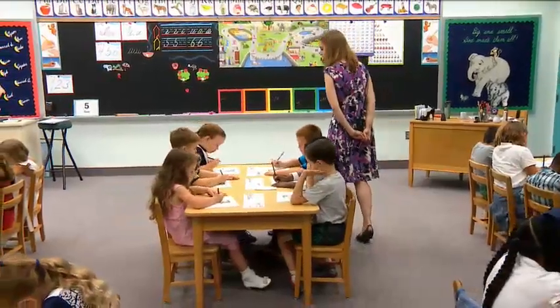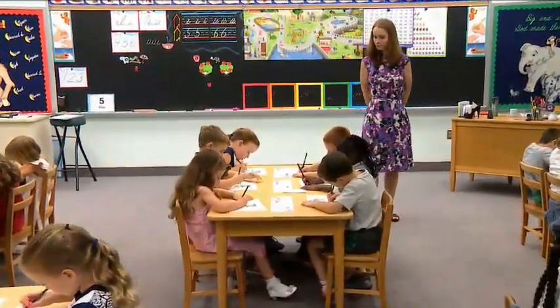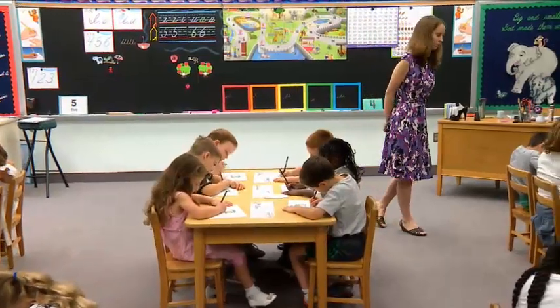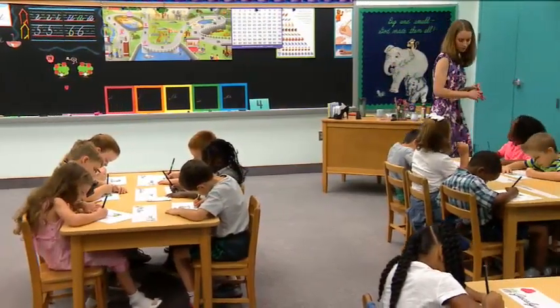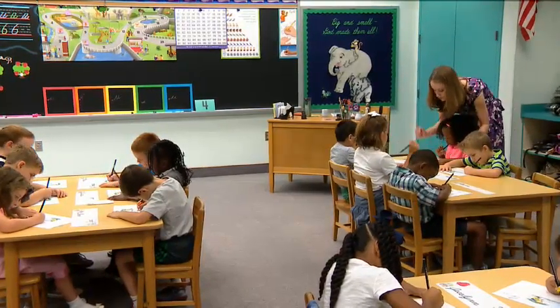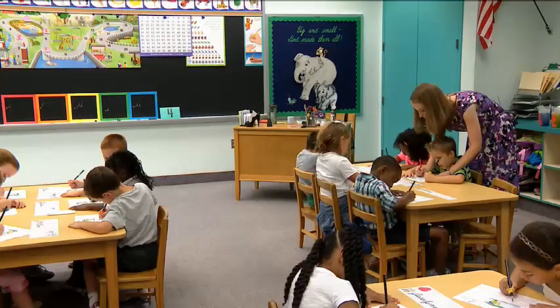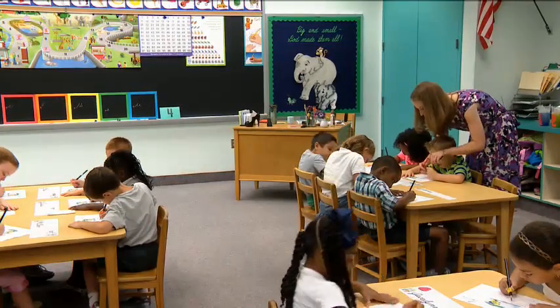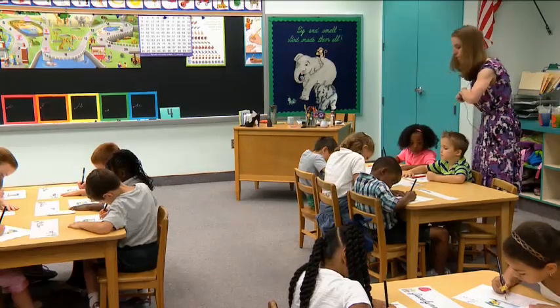Now finish the rest of house number 1. Pretty. You did a great job touching every single line. Be really careful with how you hold things. That will make it so much easier.